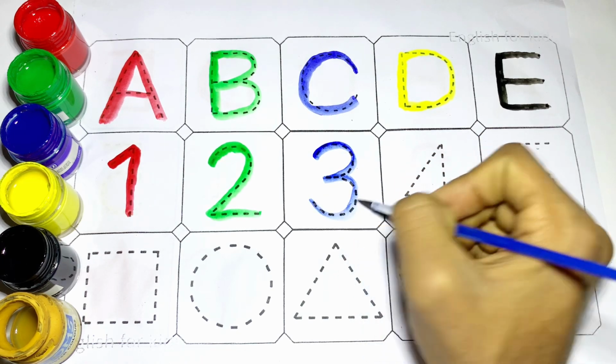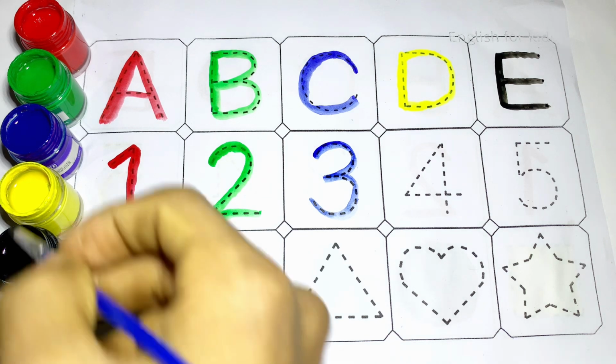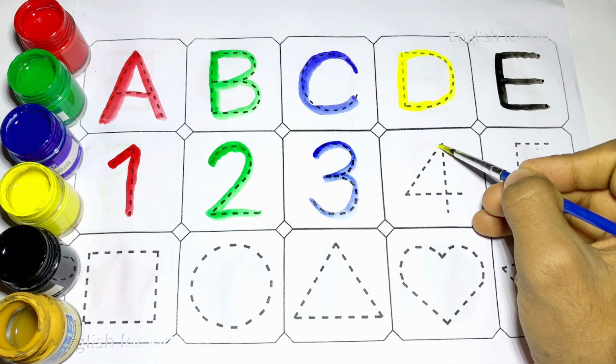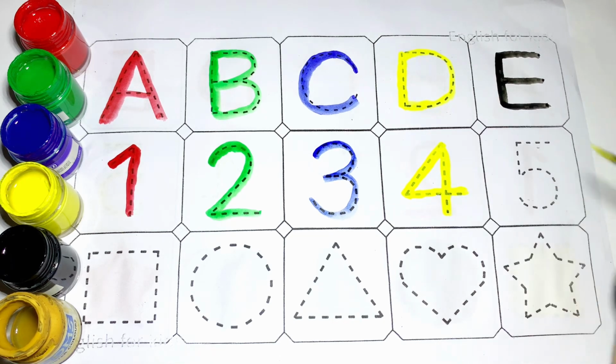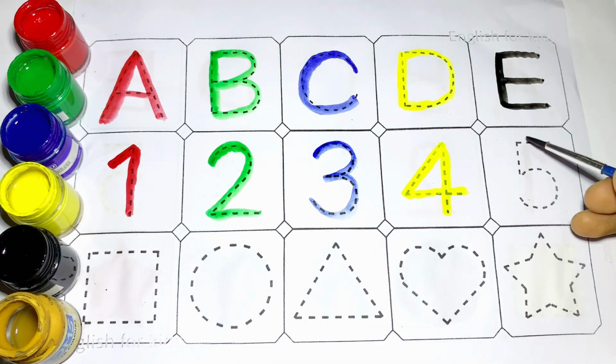T-H-R-E-E, 3. Kids, now draw 4. The number 4, and use yellow color. F-O-U-R, 4. Kids, now draw 5. The number 5, and use black color.